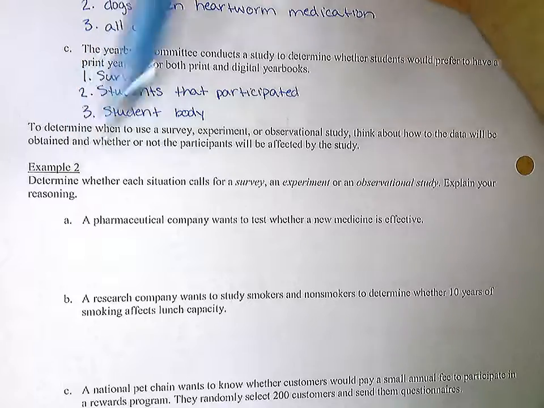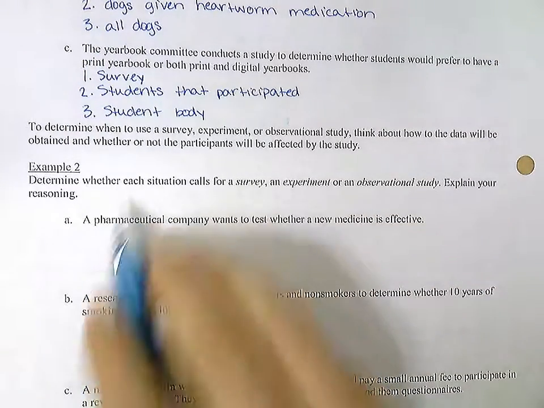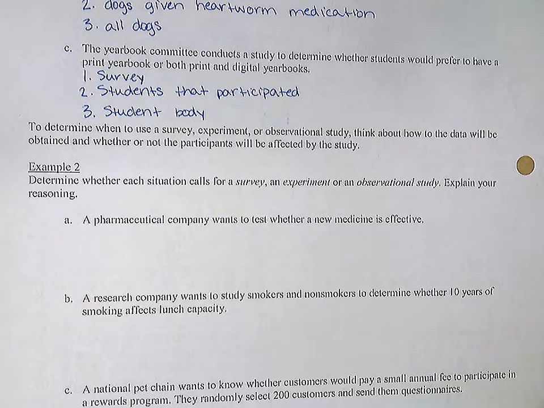Okay, so first, again, we want to determine whether each situation calls for a survey, experiment, or observational study, and then explain why we chose that. So the first one: a pharmaceutical company wants to test whether a new medicine is effective. It would be an experiment. They need to see whether somebody is going to have a certain effect and what effect the placebo has against the other.